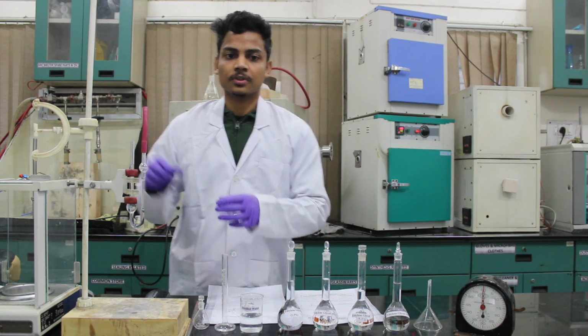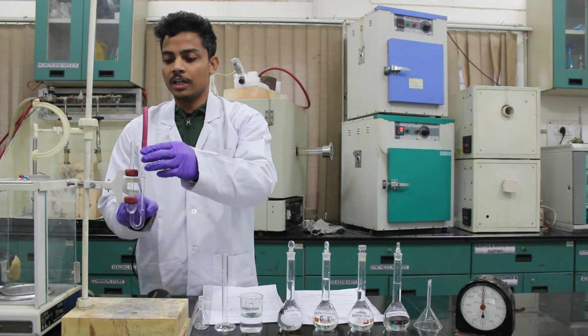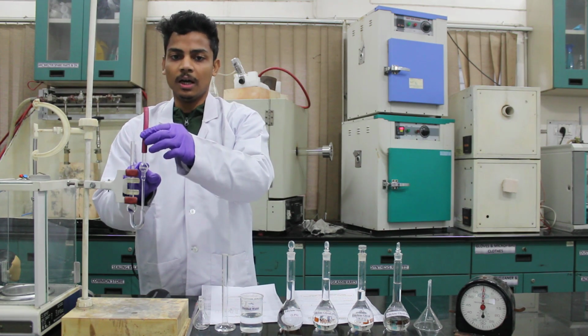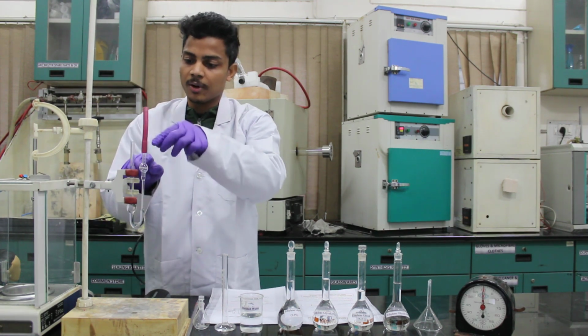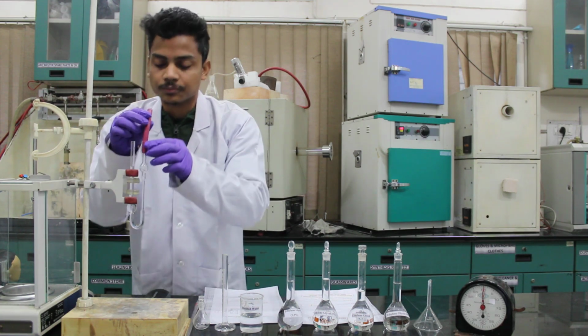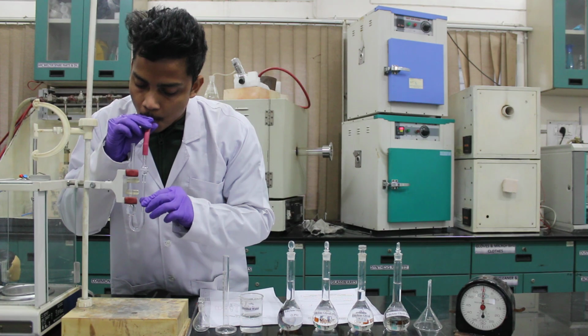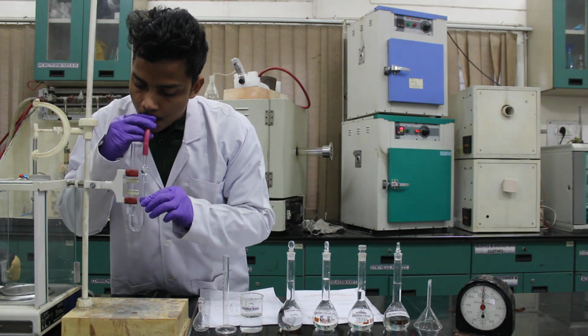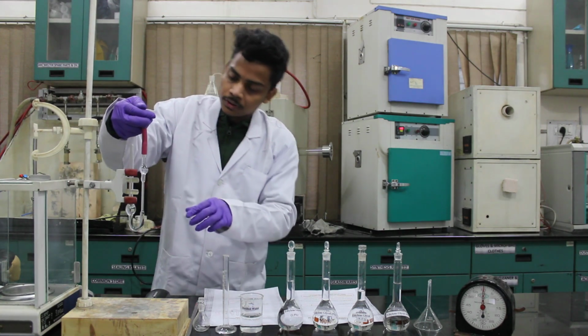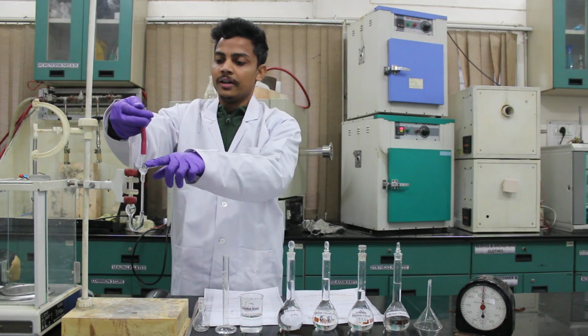Now I will suck it up to the other bulb, basically the upper bulb, to a point above this mark. So as you can see the mark here.